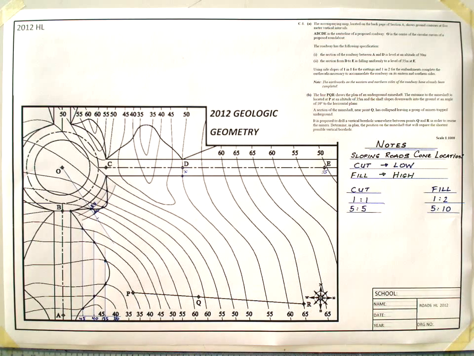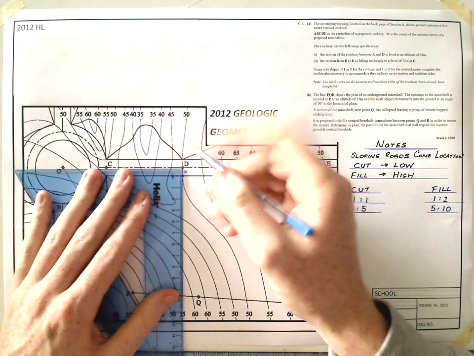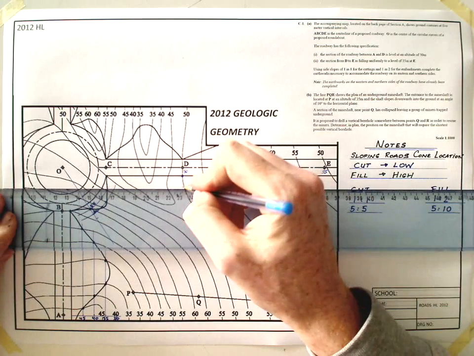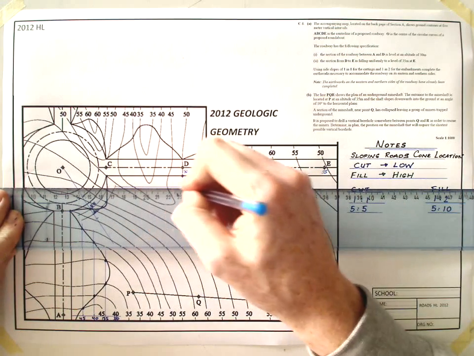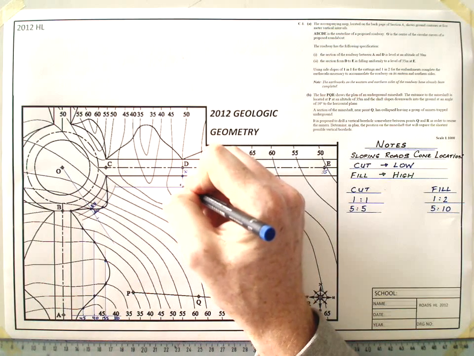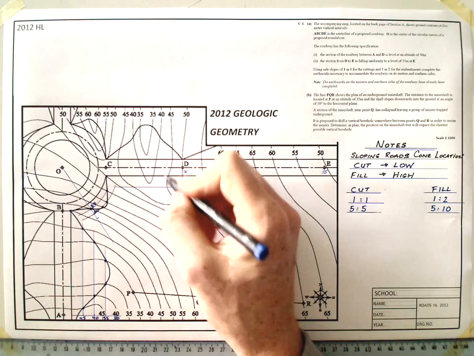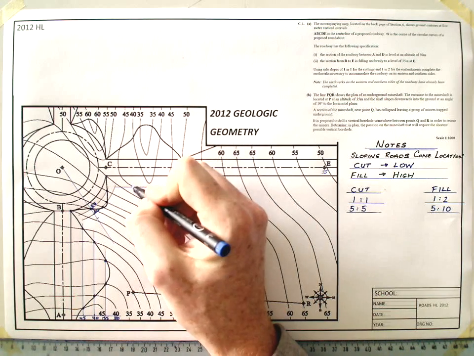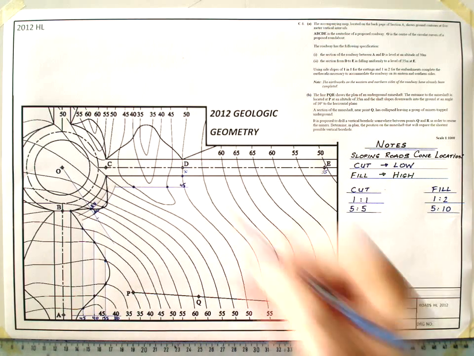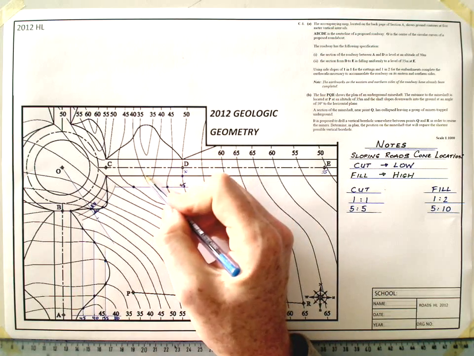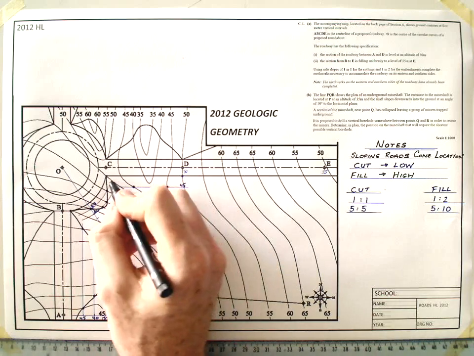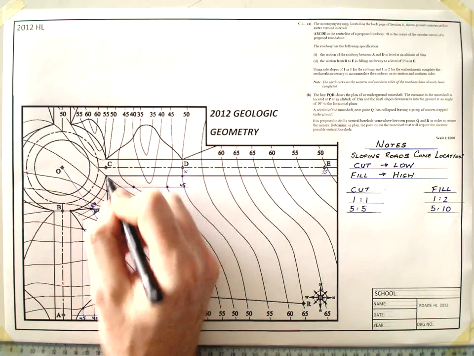So I'm going to measure out 10 mil here from the road. That there is going to be 45. And if I can see here, I have a point here and I have a point here. There's no need for me to go out here again for 40 because it will not meet, it won't cross that contour there. So I can draw in my embankment here now.